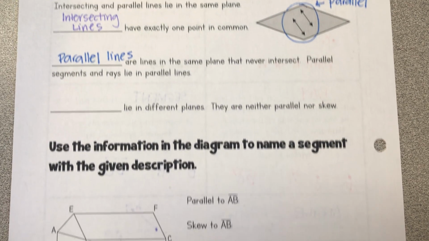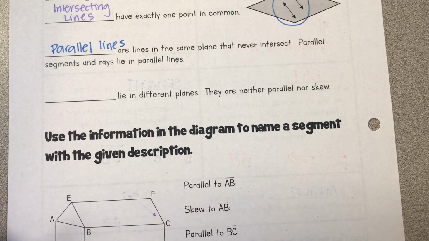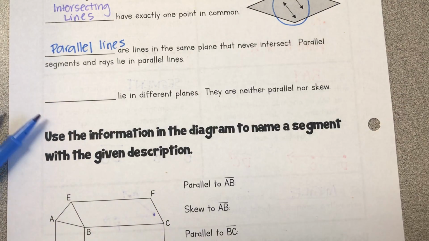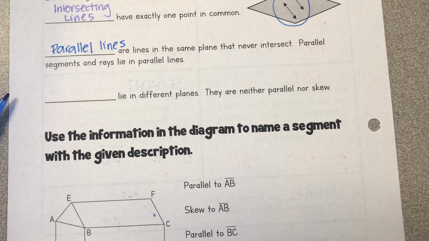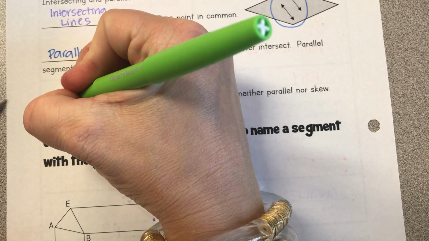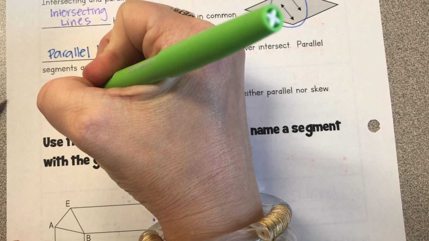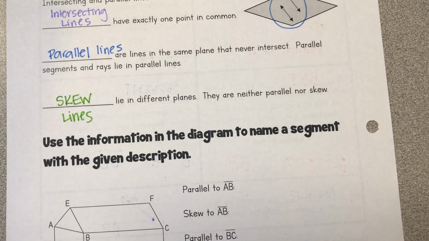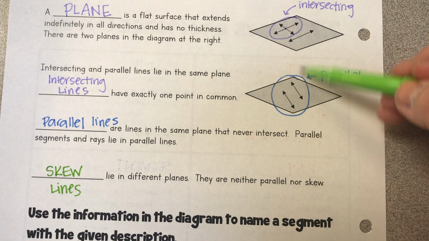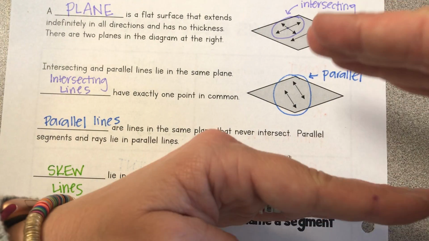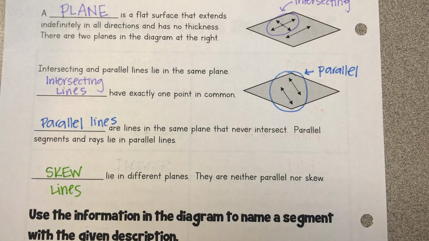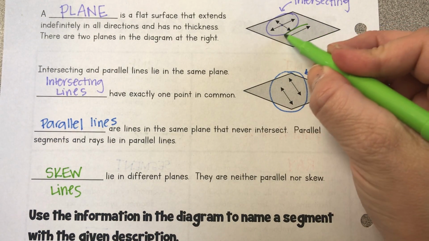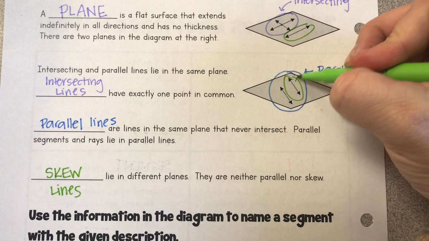Okay, and so the last one says blank lie in different planes. That would be skew lines. Skew is generally the hardest one to visualize. So again, if we were thinking about how these are stacked on top of each other, like you have two pieces of paper, skew lines might be like this one and this one.